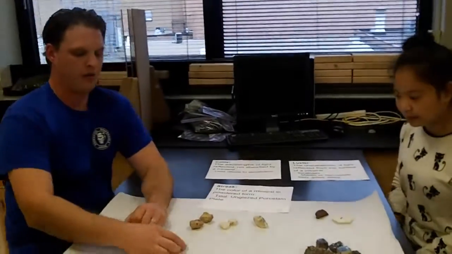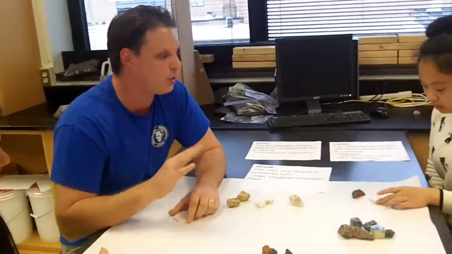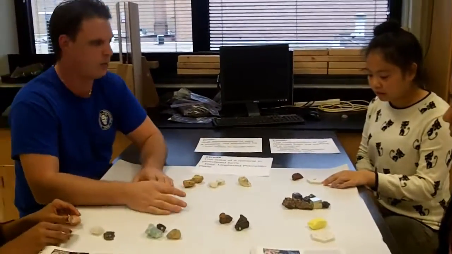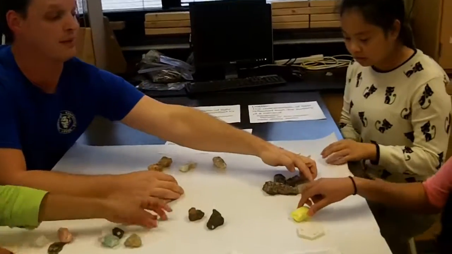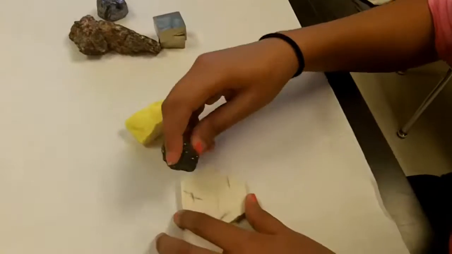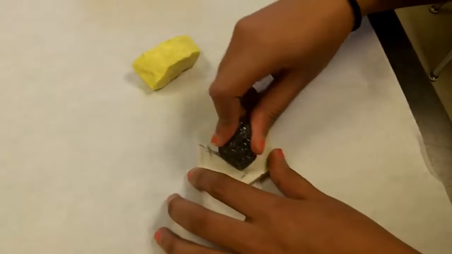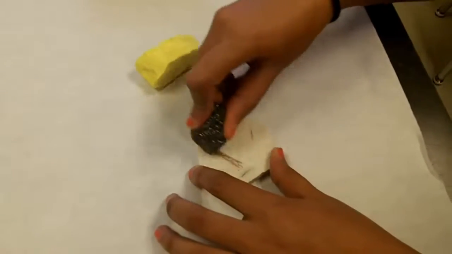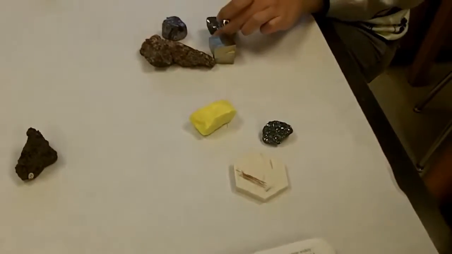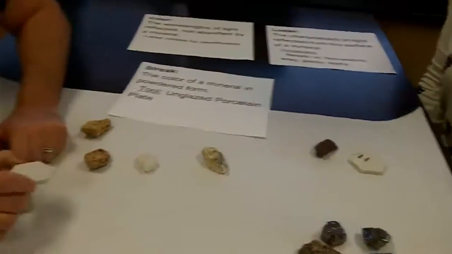Perfect. So now I want you to grab another mineral, and go ahead and find out what its streak is. I want you to grab this guy right here. Grab another one. All right, stop. Let's go ahead and see.